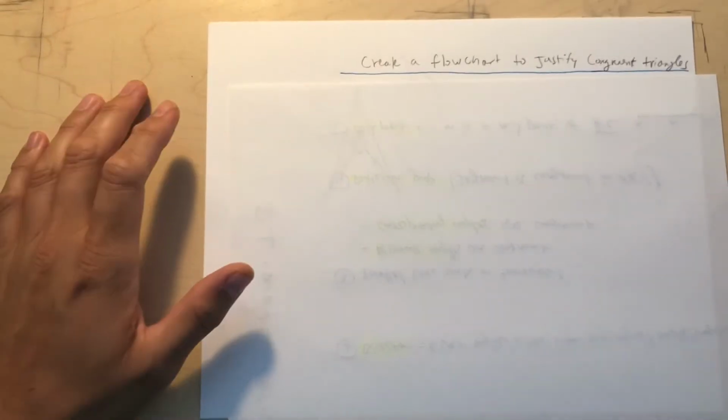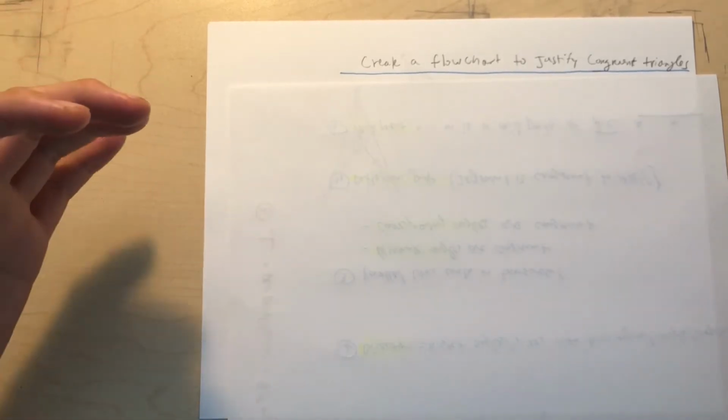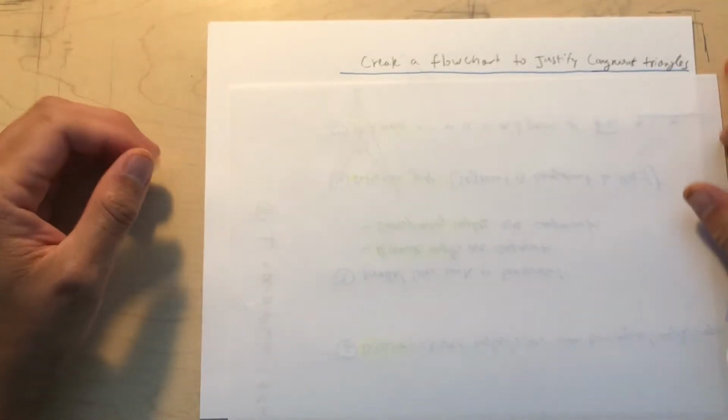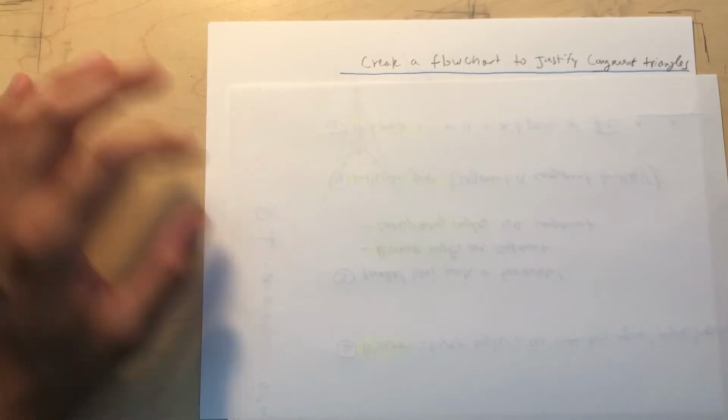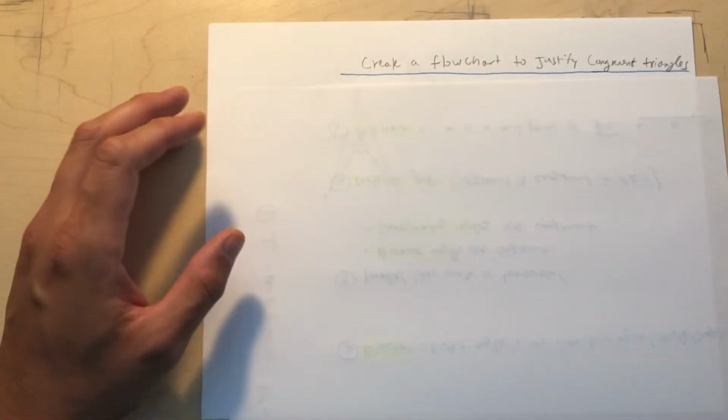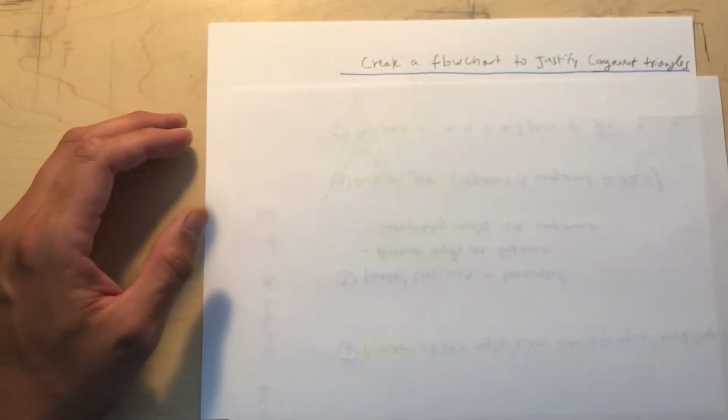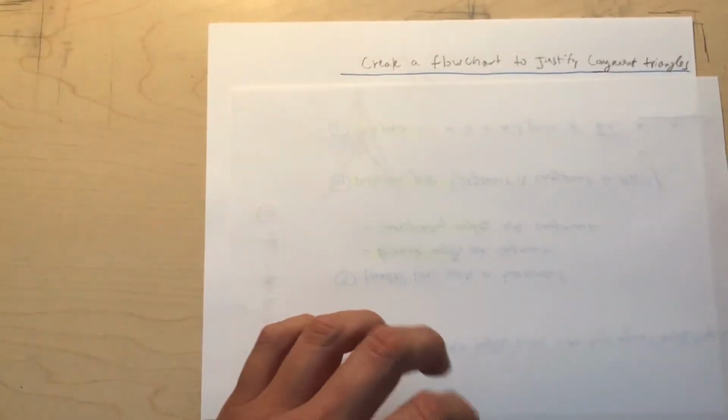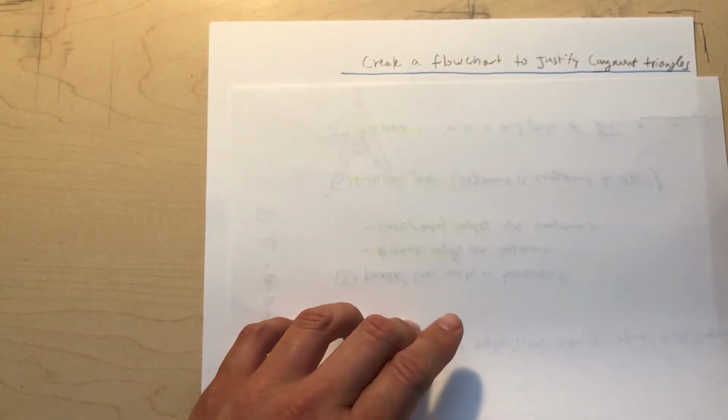Today we're going to prove that most triangles are congruent. We're going to use something called a flow chart to justify our answer on why a triangle is congruent. That's what we're going to do today. We have 4 problems, I think.